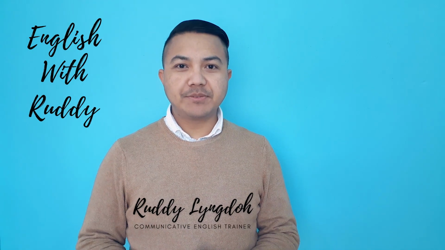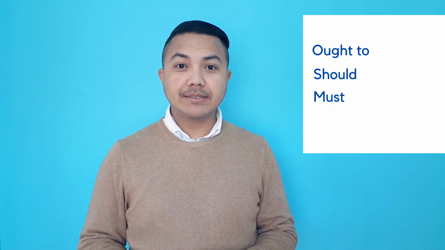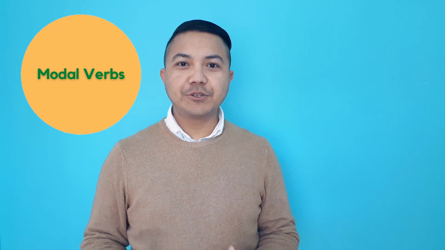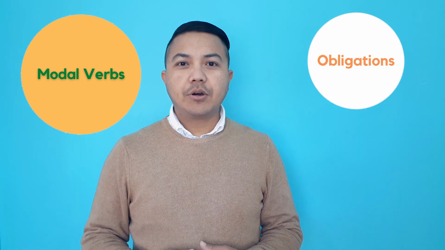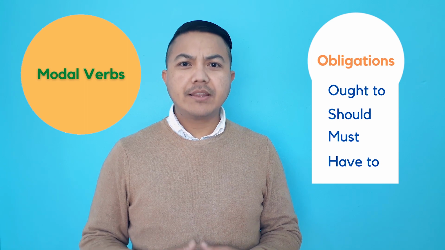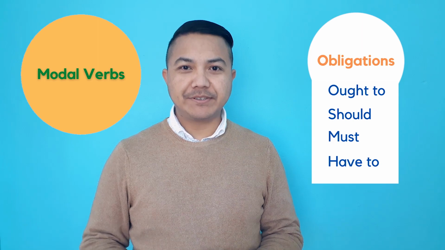Many of my students have asked me, how do we use ought to, should, must, and have to? As you may know, all these are modal verbs and they are used to talk about obligations. Although all four modal verbs are used to talk about obligations, they are not used in the same way. Let me show you a few examples to explain the differences.